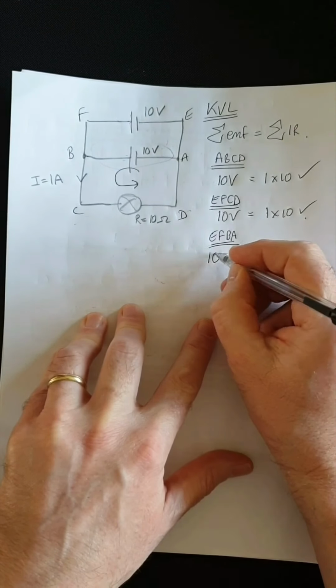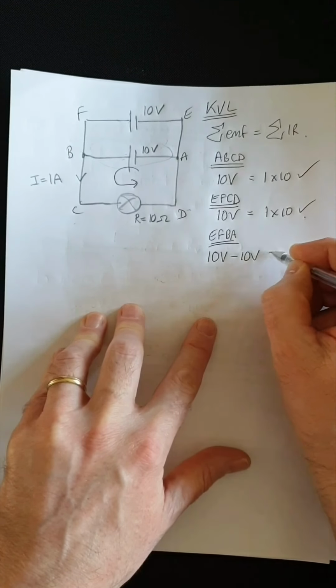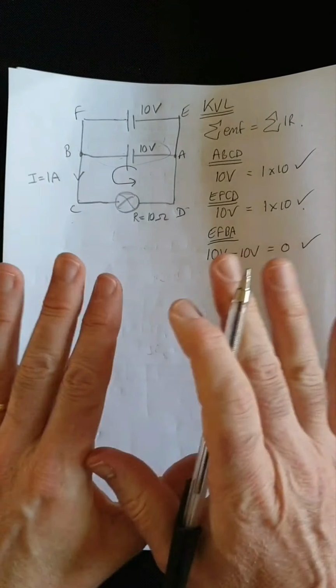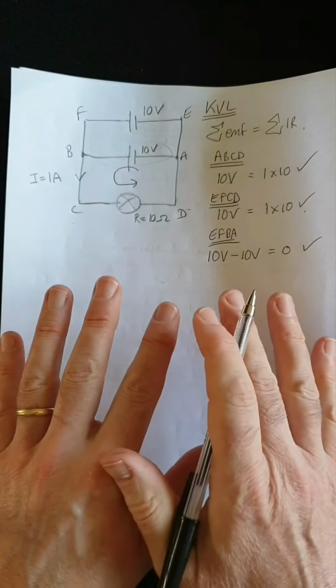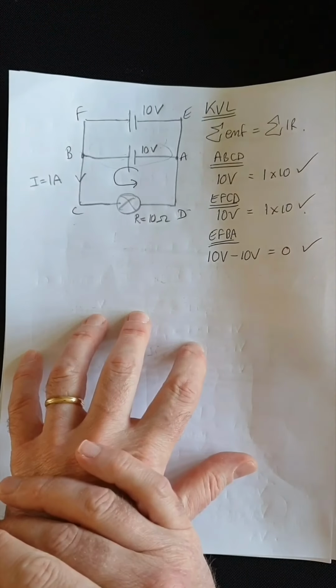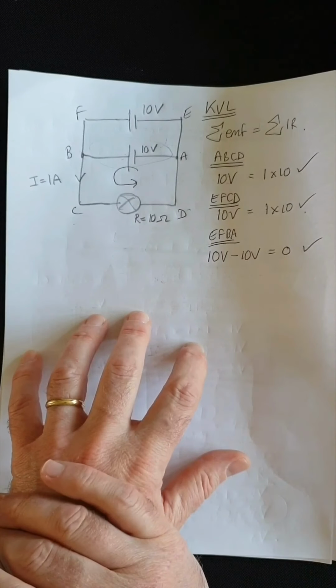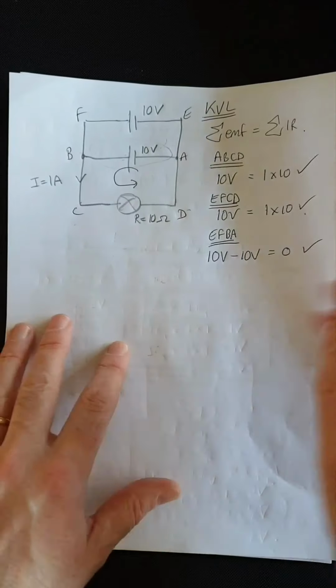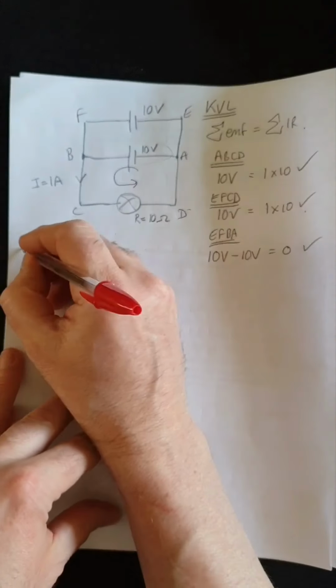So what we have is 10 volts minus 10 volts, which equals 0, which is correct.